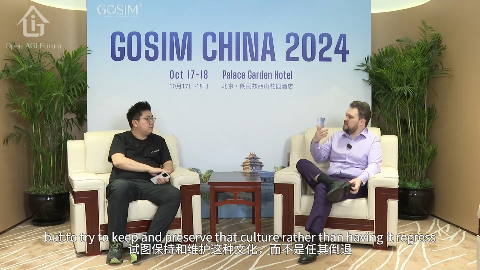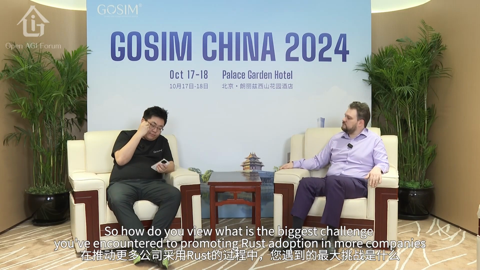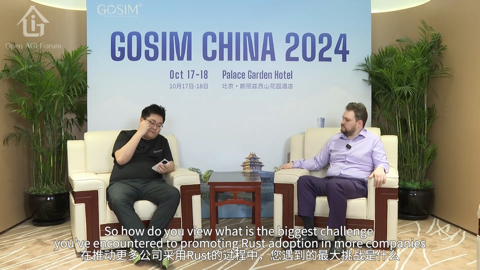Any project that doesn't make a deliberate effort to maintain and evolve its culture as more people come in will lose that. And I think we've made a deliberate effort to try to improve that culture, but to try to keep and preserve that culture rather than having it regress. Yes, you just mentioned you want to build Rust as a universal language. So what is the biggest challenge you have encountered to promoting Rust adoption in more companies? How do you address these challenges?